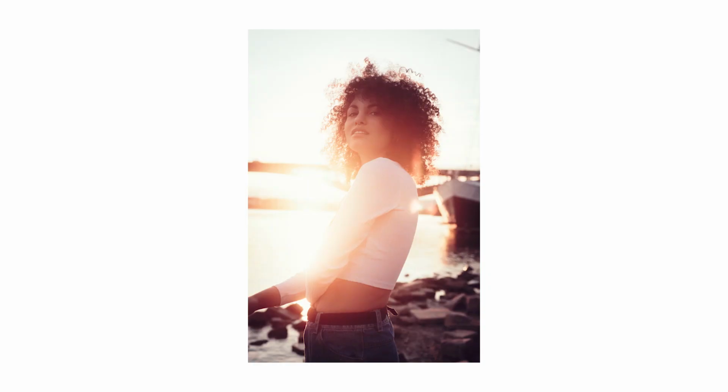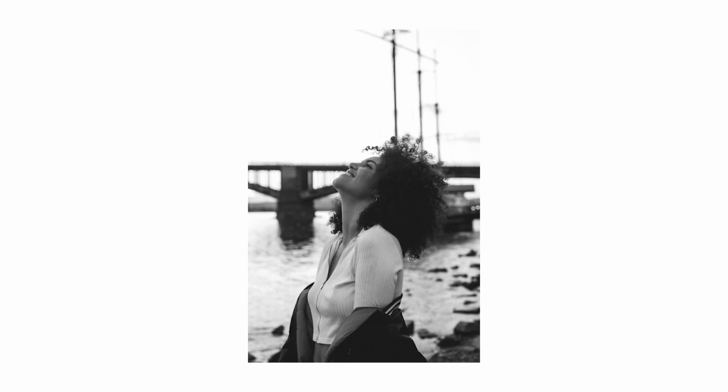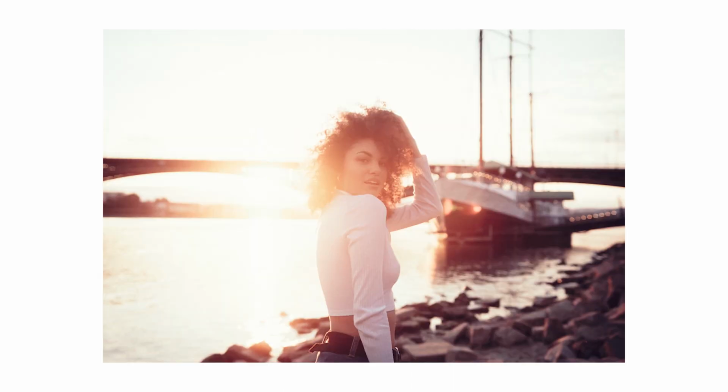Starting with the ISO, I try to keep my ISO as low as possible to get the cleanest image out of the camera I can get. Besides that, I actually like to have some grain in my portrait photos, but to have the most control over my image, I keep the ISO as low as possible and add the grain in the post-production process in Lightroom.